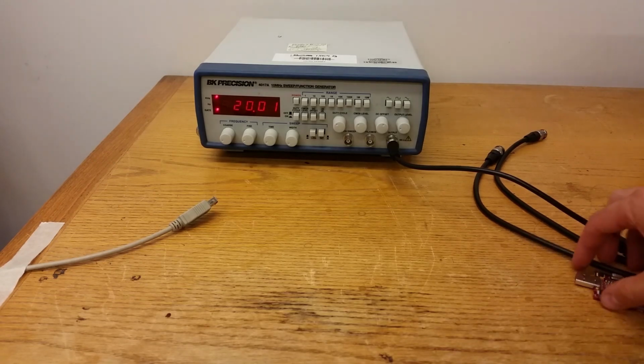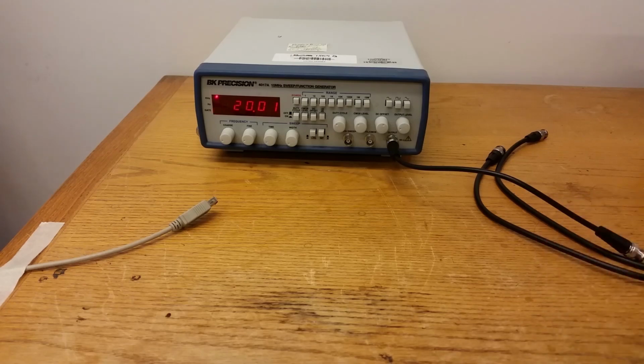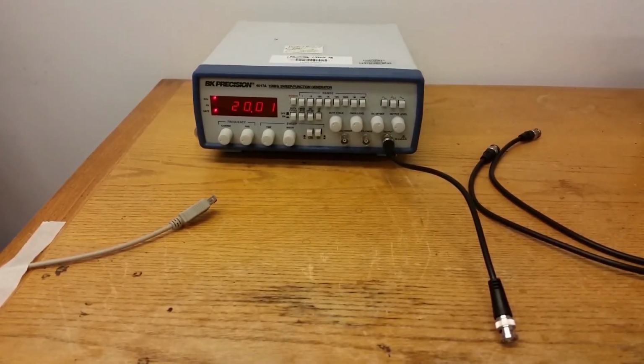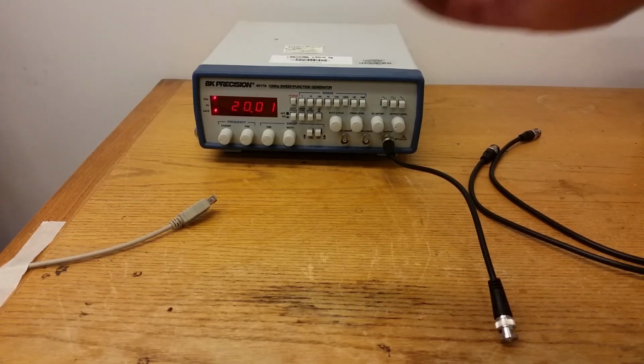You can see here in front of you on the screen is the signal generator where I've got the camera focused right now. That is currently set to put out 20 kilohertz, which you can see on the display as well. And I have it connected to nothing right now, just a blank cable. So what I'm going to do is connect it to this board here.